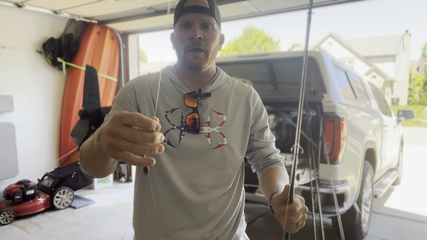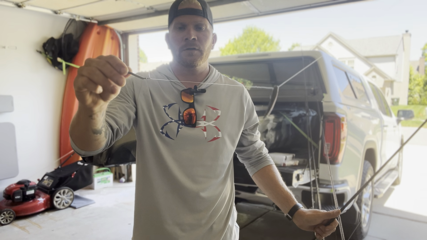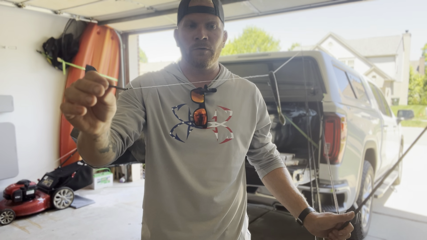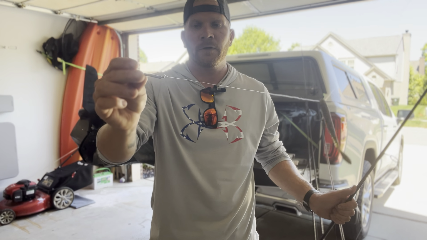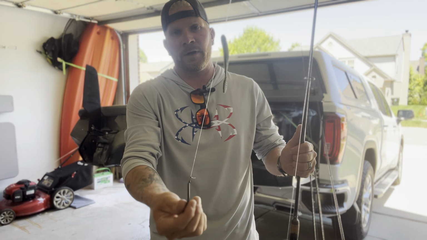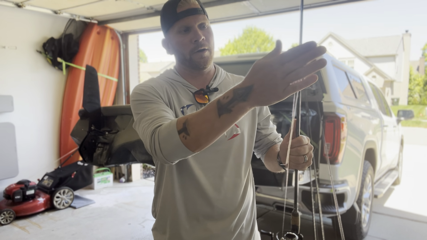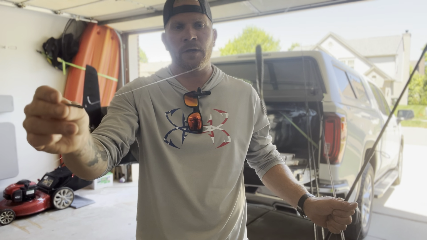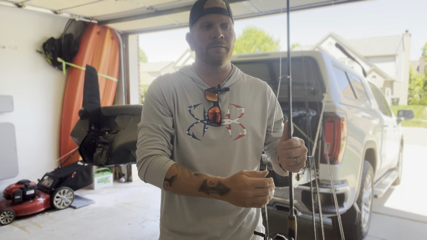Drop shot is a finesse style of fishing, and if you've never fished it, just look up a YouTube video on how to tie a drop shot. Fairly simple, little drop shot weight there. I've had my best luck keeping your hook from your weight anywhere from 8 to 10 inches. Nothing more over 10 inches, guys. Super simple. It's a finesse style of fishing, though.